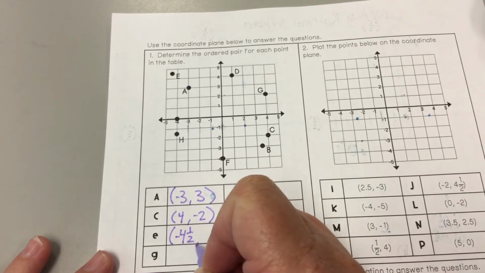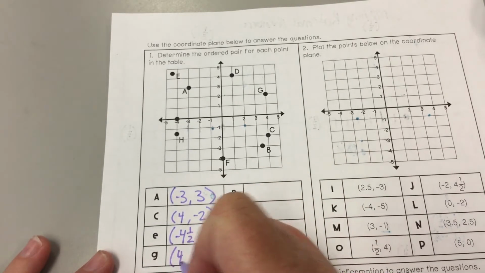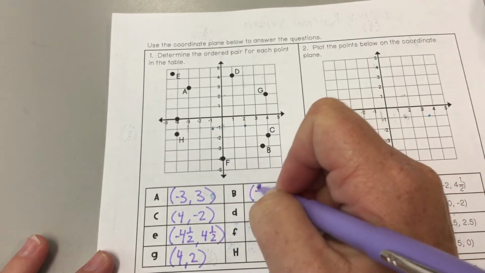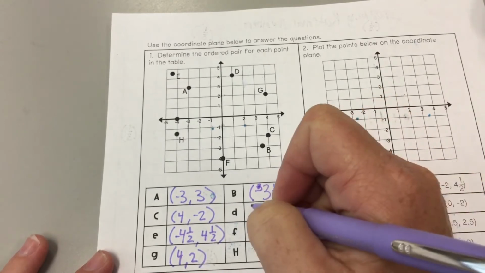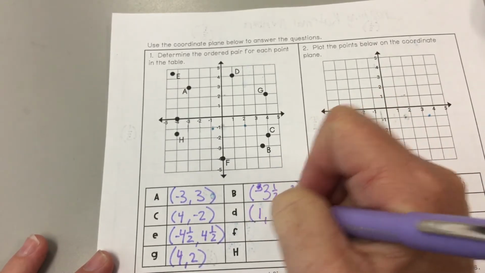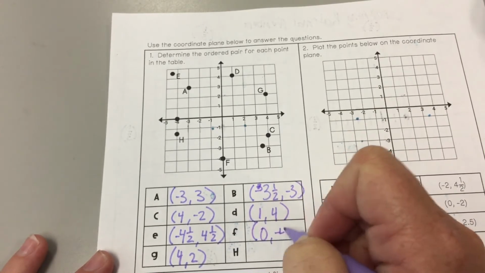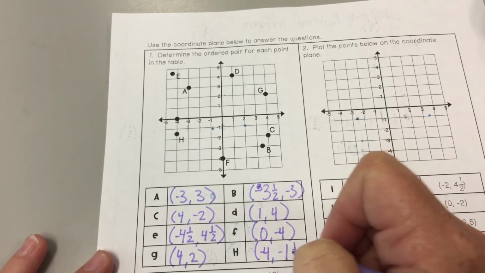-4 1/2, 4 1/2, 4, 2. B is at 3, 3 1/2, comma, -3. D is at 1, 4. F is at 0, -4, and H is at -4, -1 1/2.